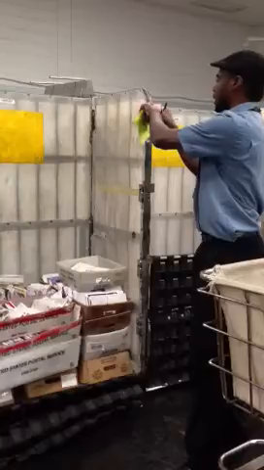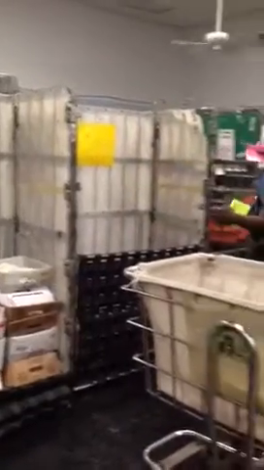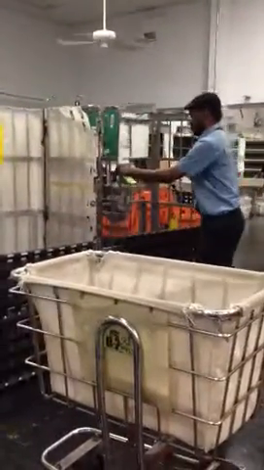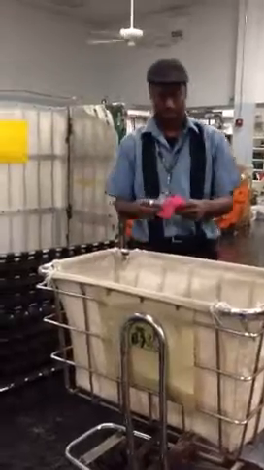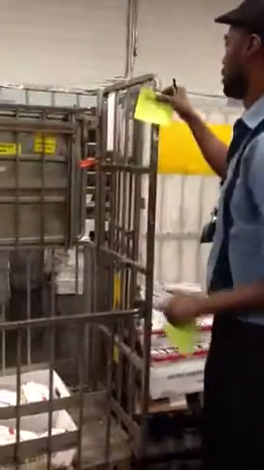Okay, now these containers right here, I'm done with these, so I have to go and tag them so that they can go ahead and do what they have to do. You want to kind of save these little tags here. These tags.